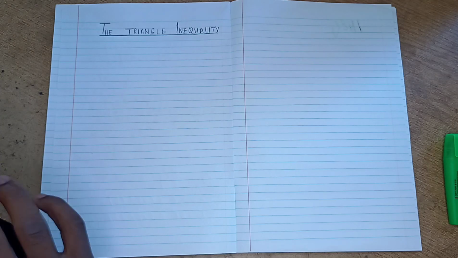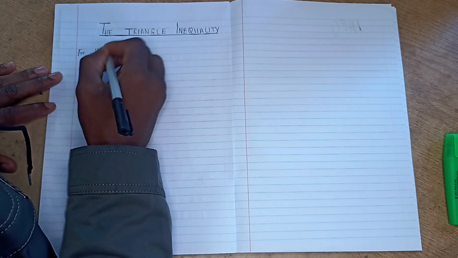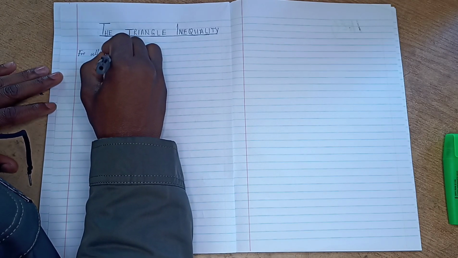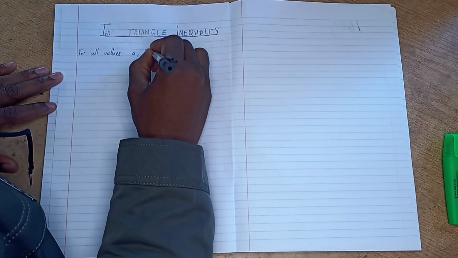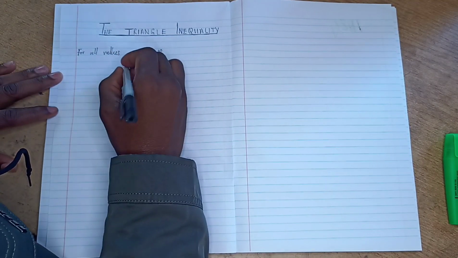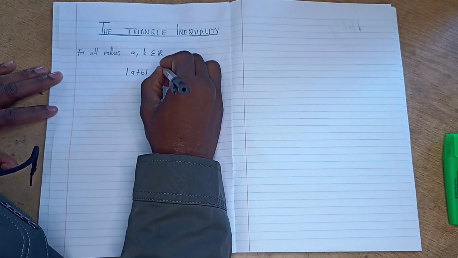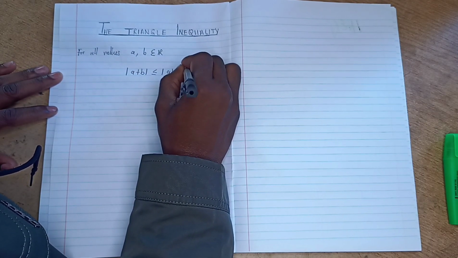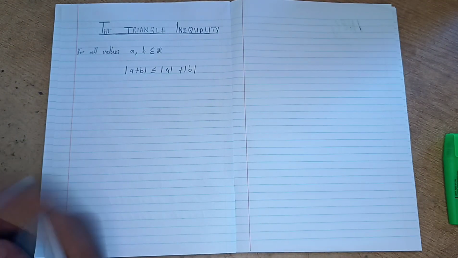Going to be talking about the triangle inequality. It states that for all values a, b that are elements of the real numbers, the modulus of a plus b is less than or equal to the separate modulus of a plus the modulus of b, like this. So this is what the triangle inequality says.